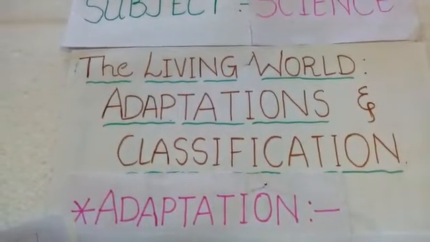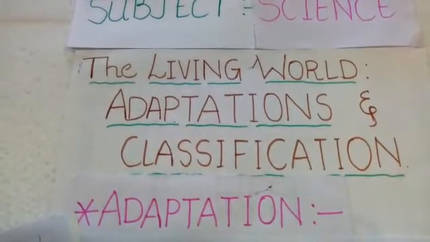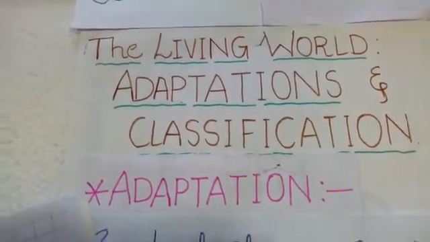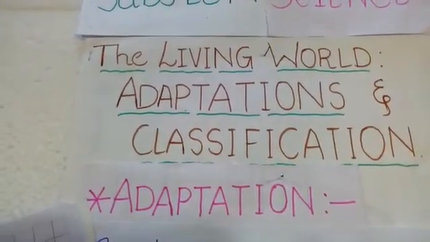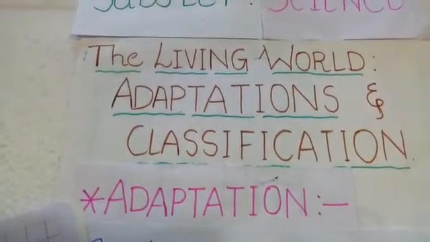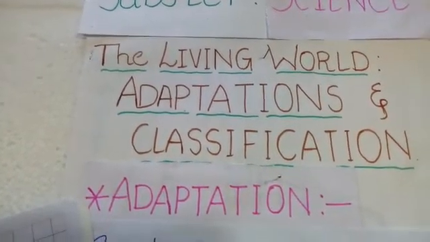So today we have learned adaptation in plants in various regions. For homework, you need to complete the table on page number 1 and answer questions on page number 2.